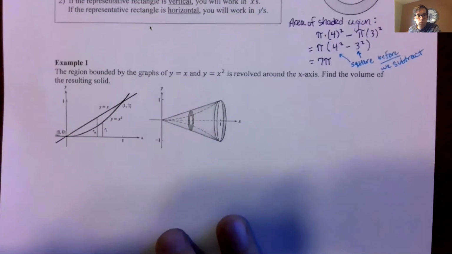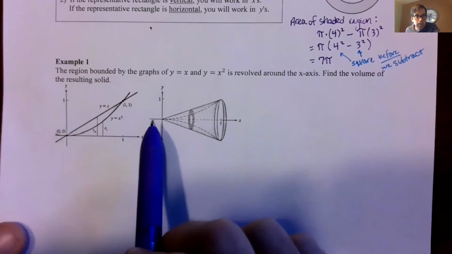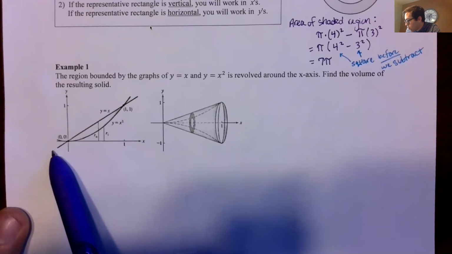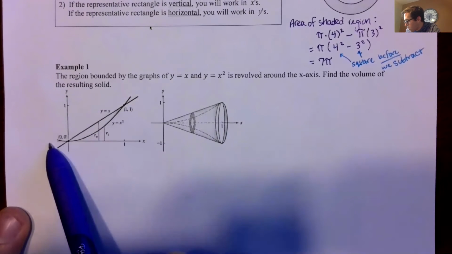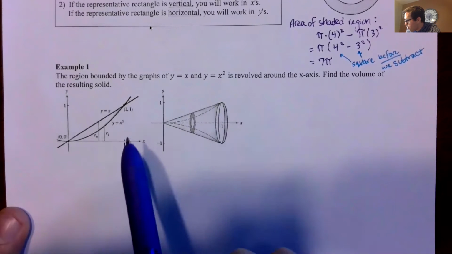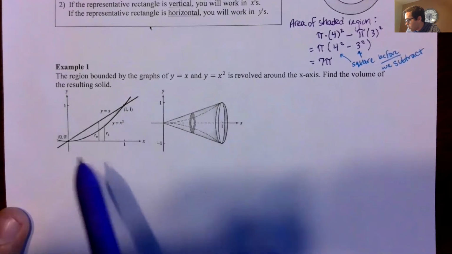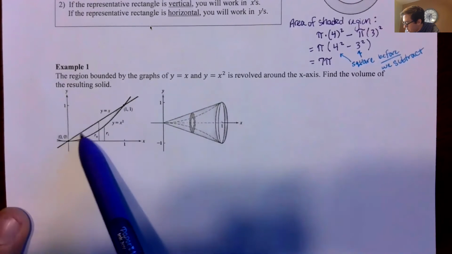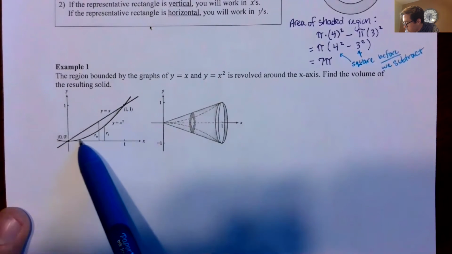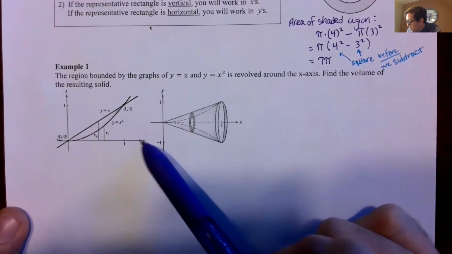So down here in example 1, I really like that we have this figure here so we can visualize what we're actually doing for these first couple examples. The region bounded by the graphs of y equals x and y equals x squared, that region is revolved around the x-axis. Find the volume of the resulting solid. So you can see we've got this weird shaped 2D space within these two curves here, and we're revolving that about the x-axis.